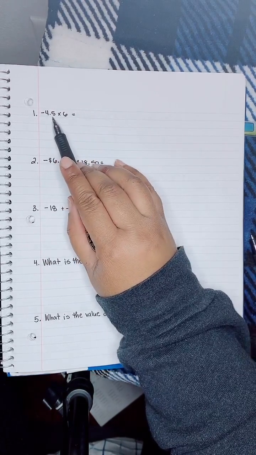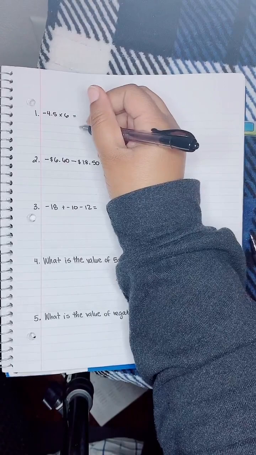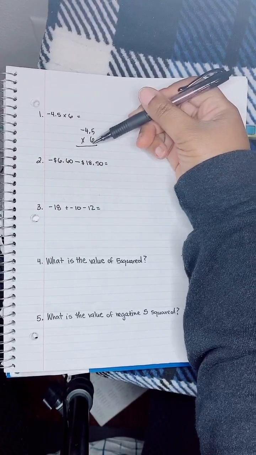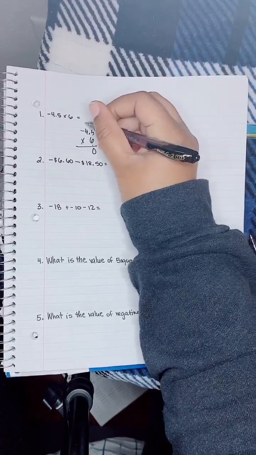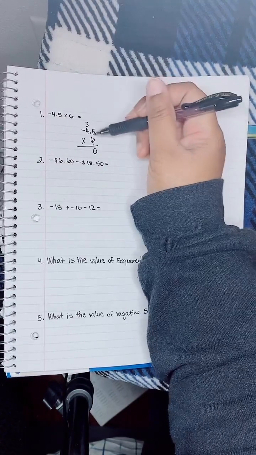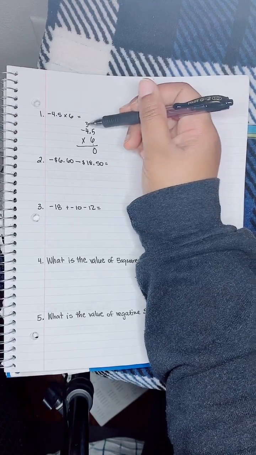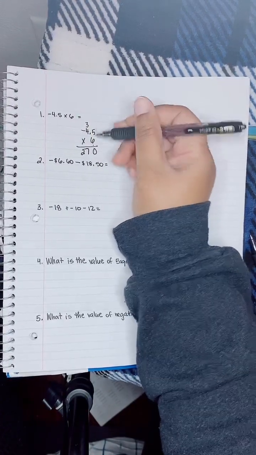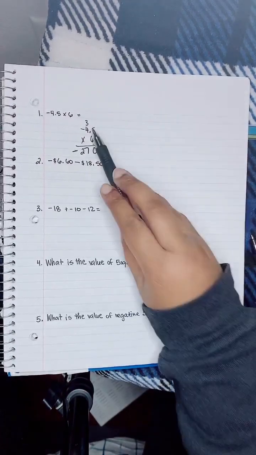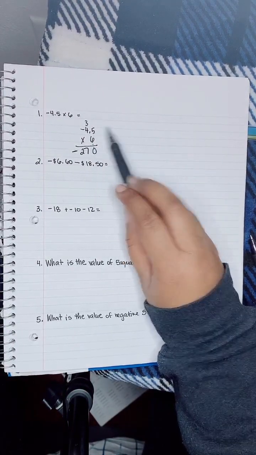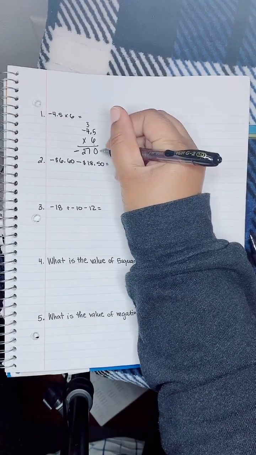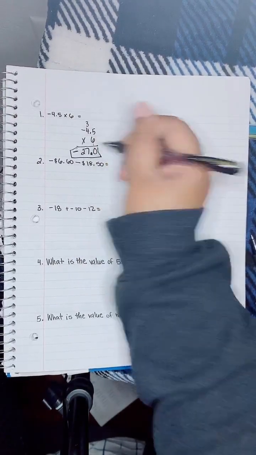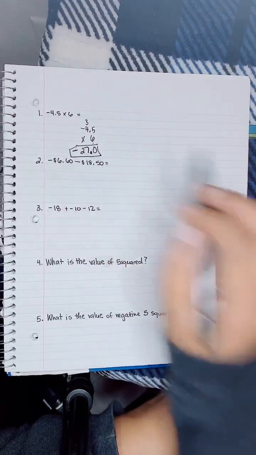Okay. So negative 4.5 times 6. So we would do negative 4.5 times 6. So 6 times 5 is 30. Carry the 3. 6 times 4 is 24, but we have to add the 3 to that, so that would be 27. And a positive times a negative is going to be a negative. But now we have this 1 digit behind the decimal. So it's an imaginary decimal right here. We move it over, and this is our answer.